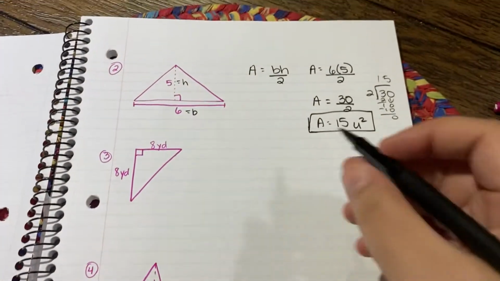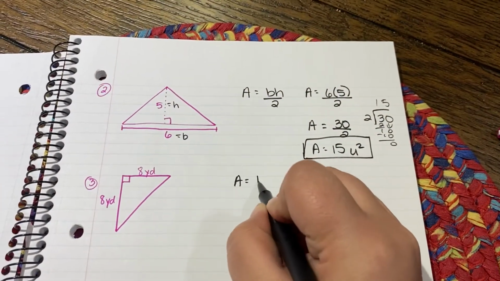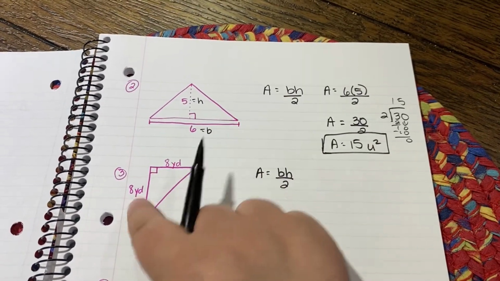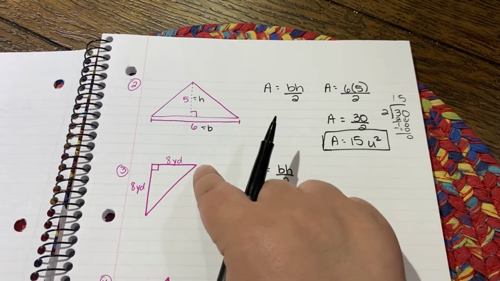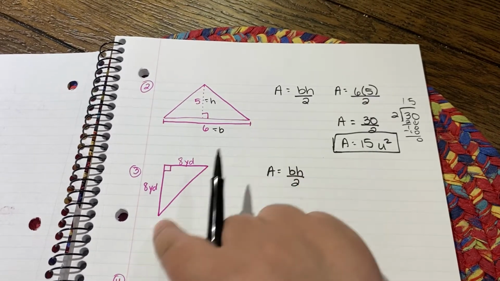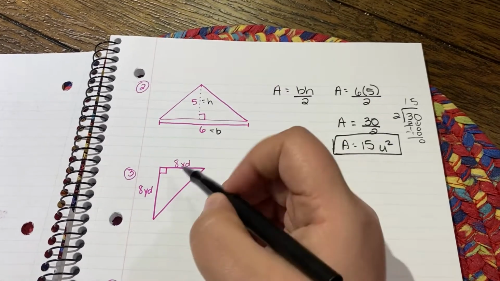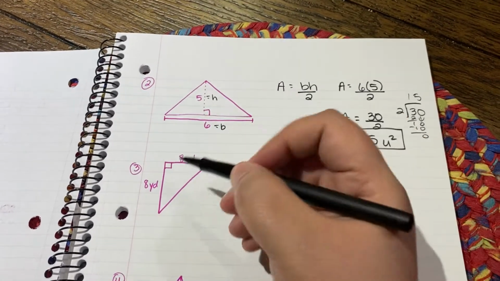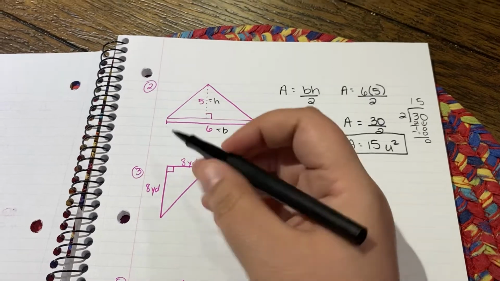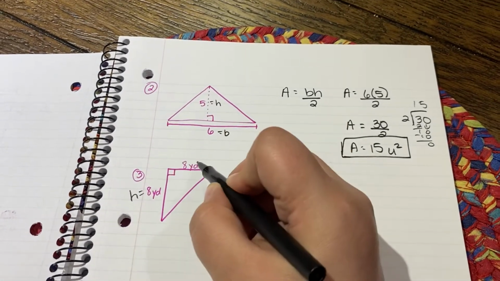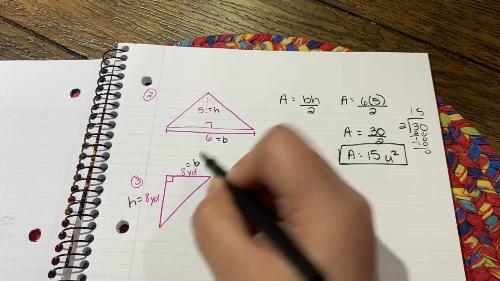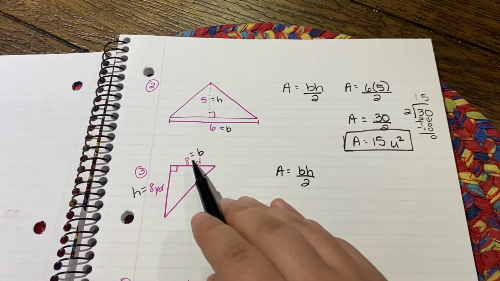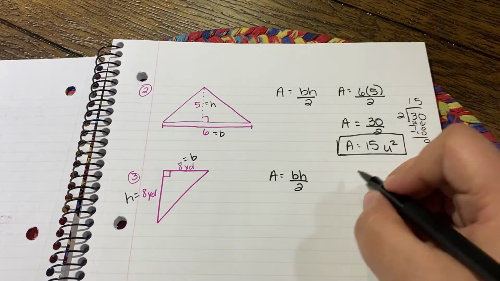All right, number 3. A equals base times height divided by 2. So here we have two sides that are the same. It doesn't really matter. This side is slanted, so we wouldn't use it anyway, but there's no number there. So it doesn't matter which one is which, honestly, because you're just multiplying the base and the height. But I would consider this my height because that's how tall it is. So H, and this would be my base. Even though it's at the top, if you were to flip it, it would be at the bottom. So we have our base and our height, which are the same numbers, so we're going to plug them in.